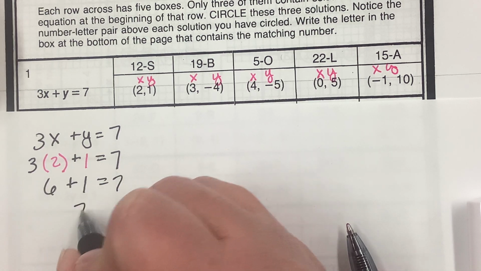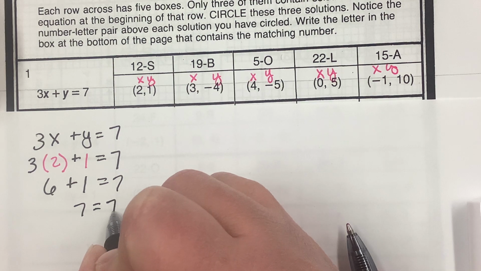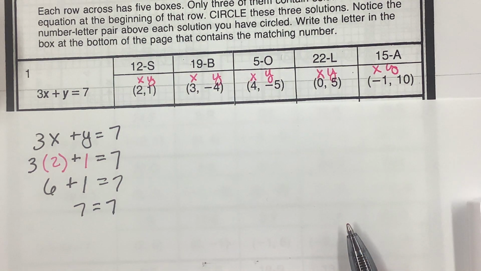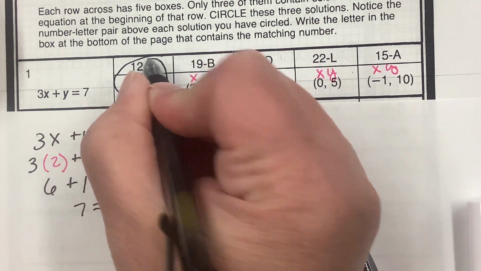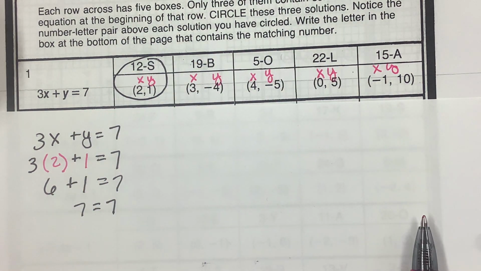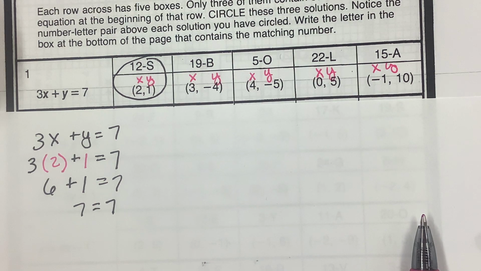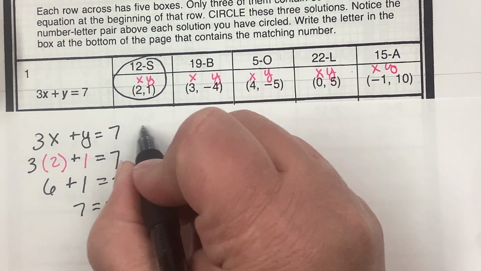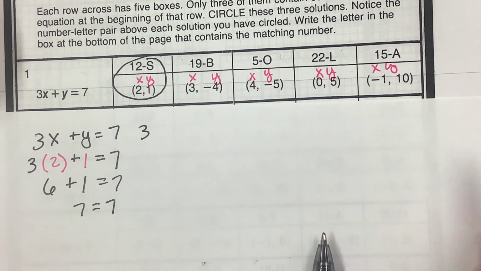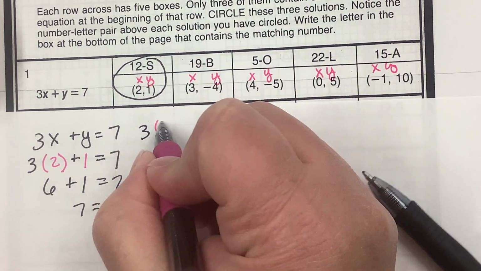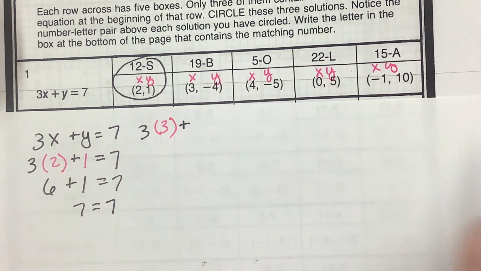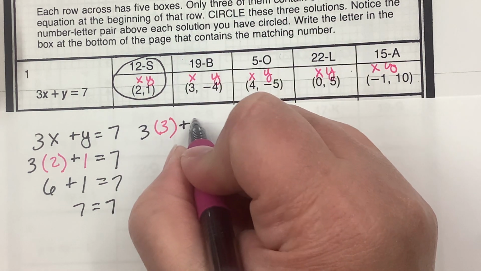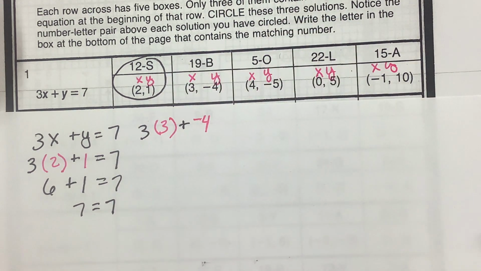6 plus 1, well, that is 7, so that is 7. So that is a solution to this equation. So this gets a circle because it's a solution. I don't even need my calculator for that one. So the next one, 3, and then that 3 in parentheses, plus, that's a negative 4, equals 7.